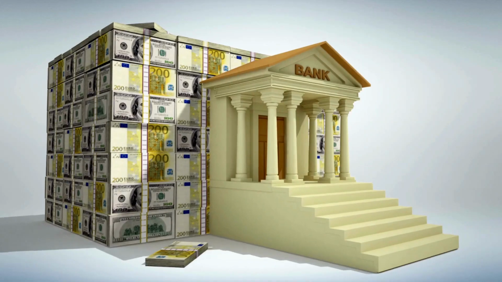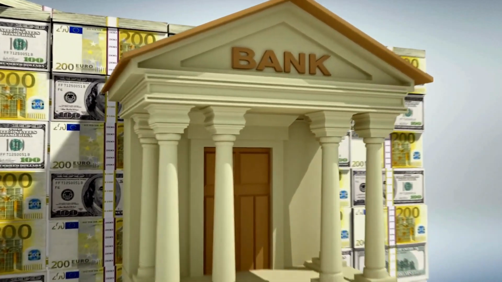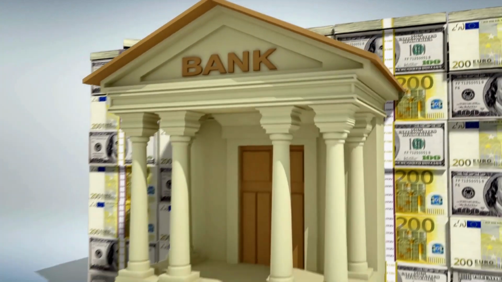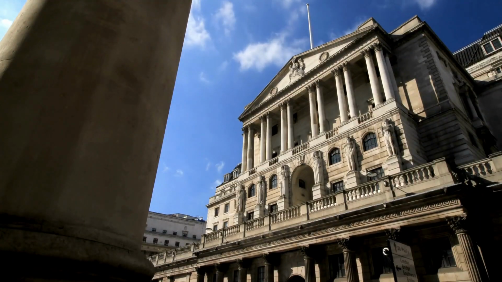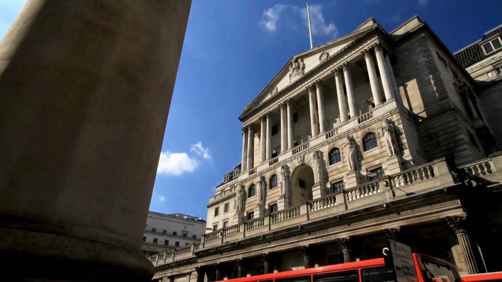Now let's talk about reserve requirements. Think of it as the Fed telling banks how much money they should keep in their vaults. It's like determining the amount a bank can lend out compared to their deposits. Adjusting these requirements is like playing with the bank's spending limit.